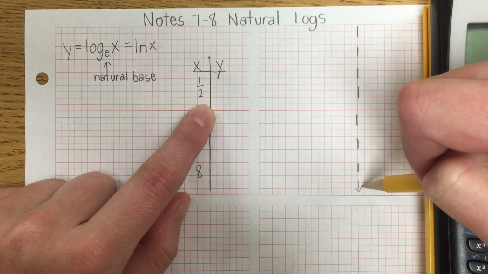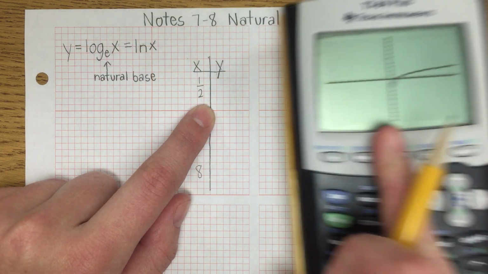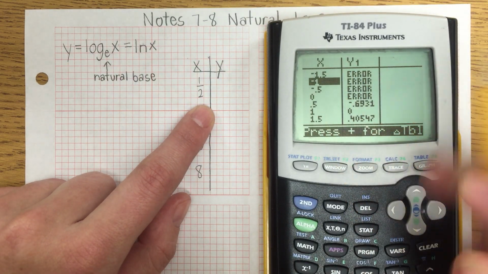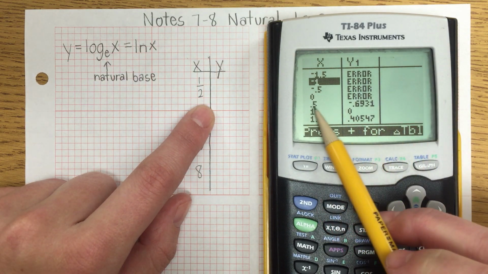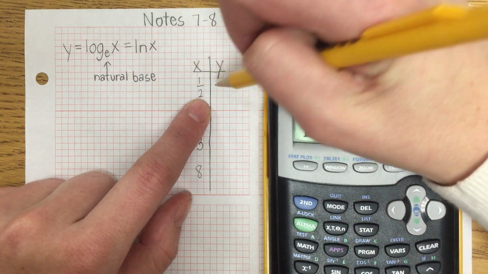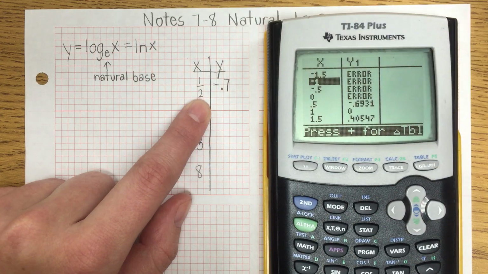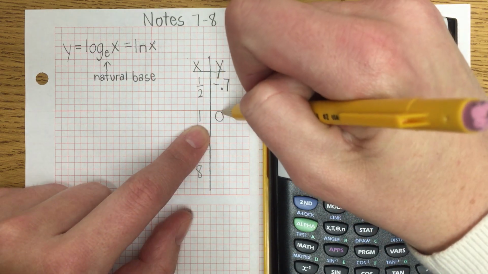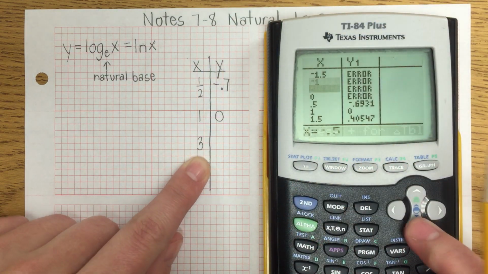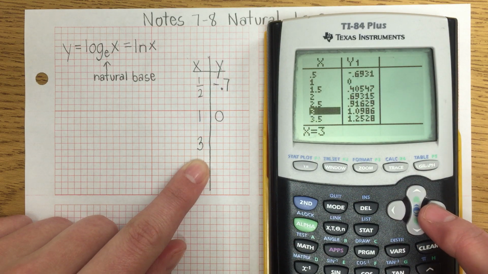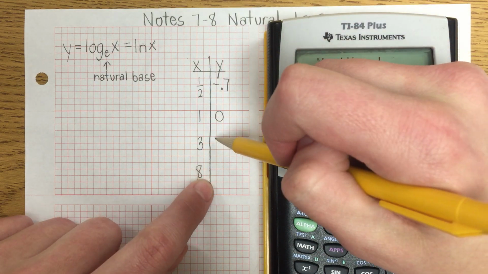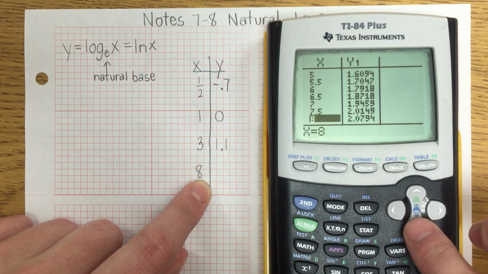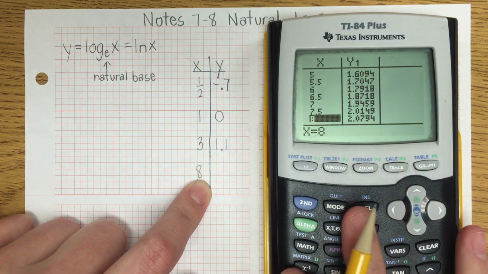So I've adjusted my table because I had you start with a half, because if you start at 1, it kind of looks like it does something different. So looking at a half, my y value is about negative 0.7. Then looking at x is 1, my y value is 0. Looking at x is 3, my y value is about 1.1. And looking at x is 8, my y value is about 2.1.